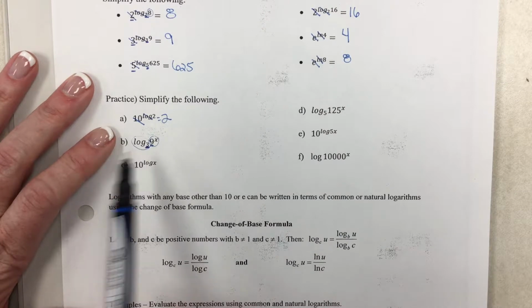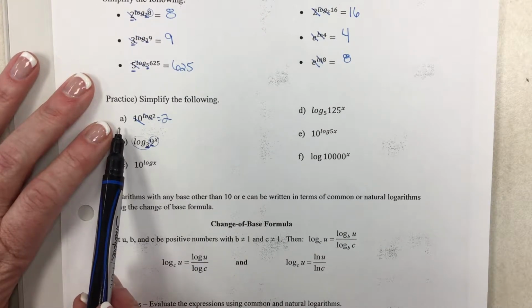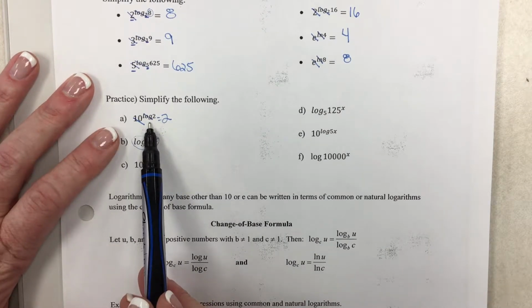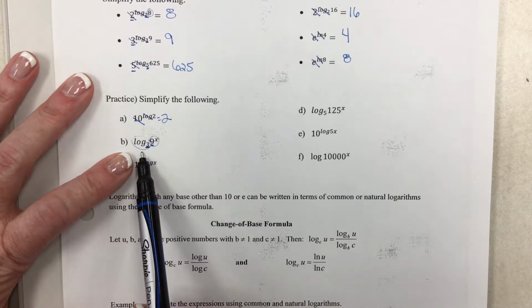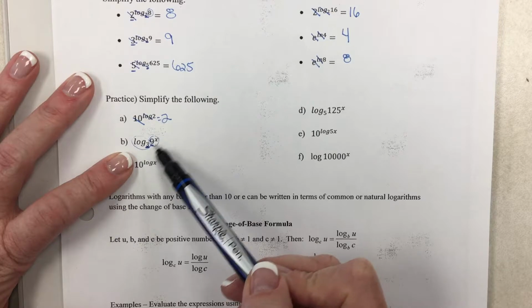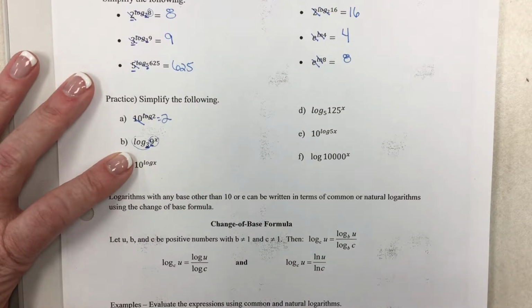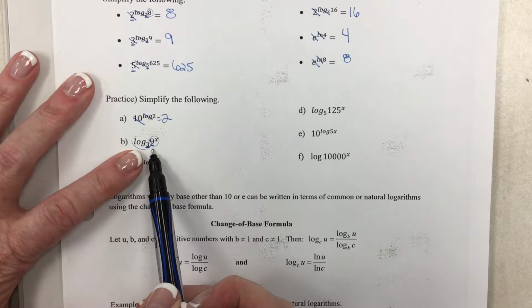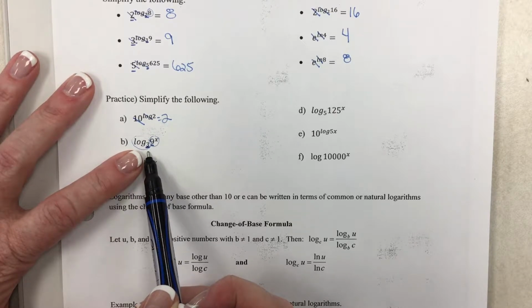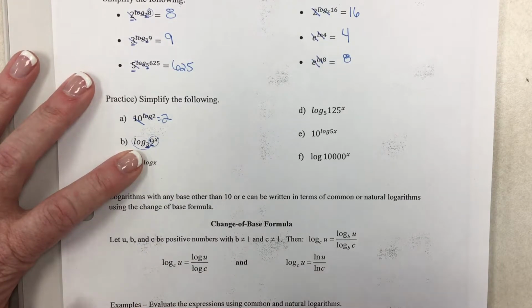It's going to either be written like A, where the log is in the exponent, or B, where the log is written normally, but the exponent is contained within the log. Okay, 2 different ways. Work exactly the same way. If the bases are the same, they can cancel. But the problem is the base of the exponent and the base of the logarithm are not the same. So here's what I want to ask you.